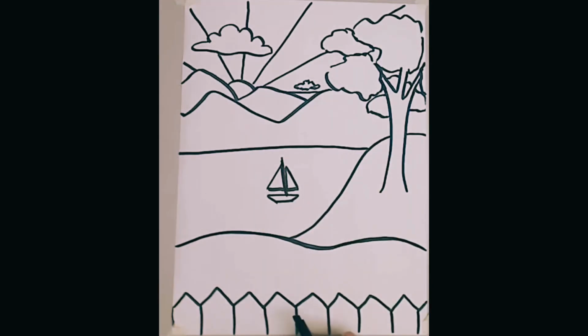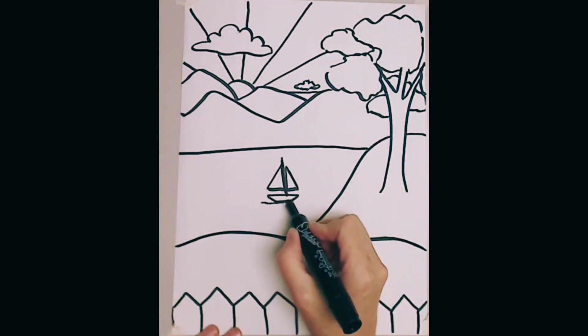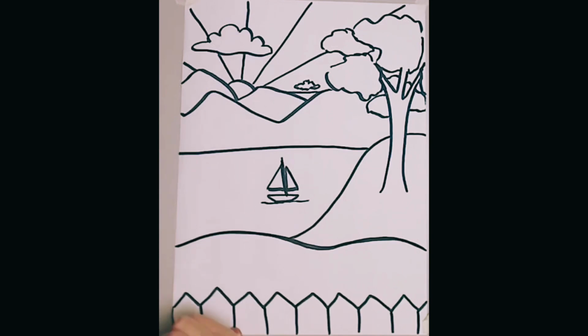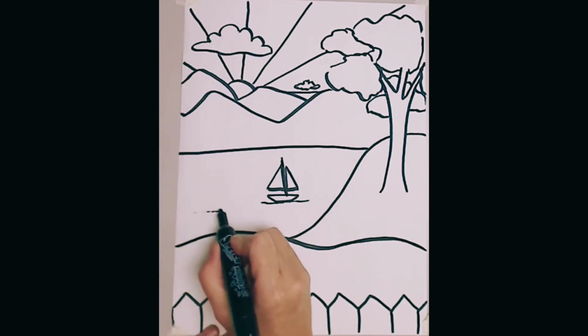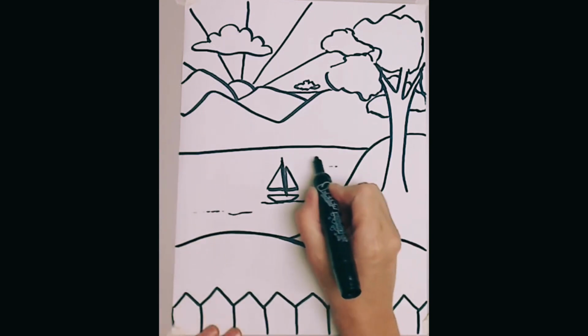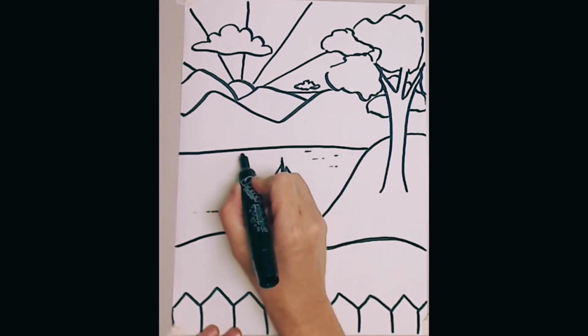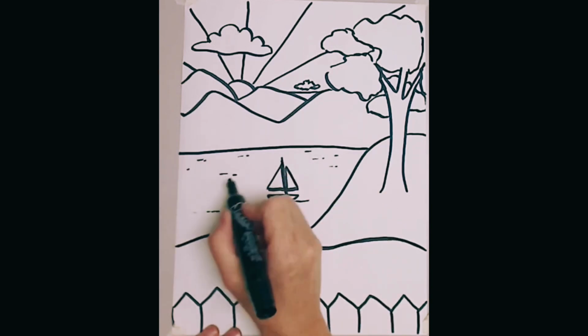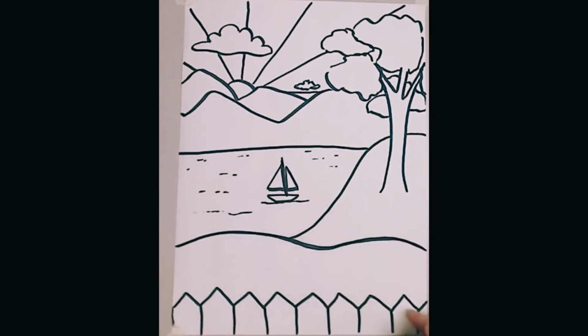Now, if you want, you can make your water lines. Now, your water lines will look really big here, and they get really tiny back here because further in the distance, everything's smaller. All right, so now you have a pretty good landscape.